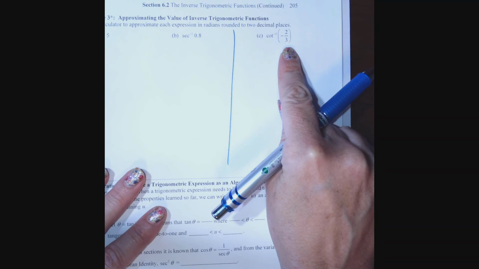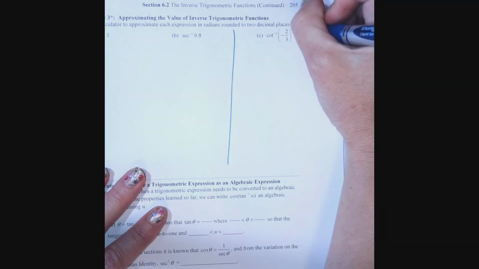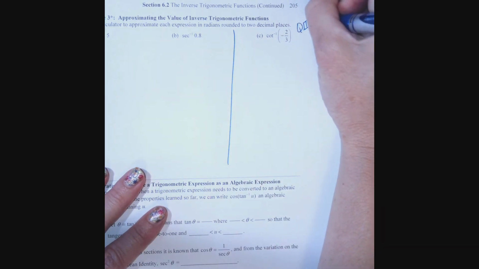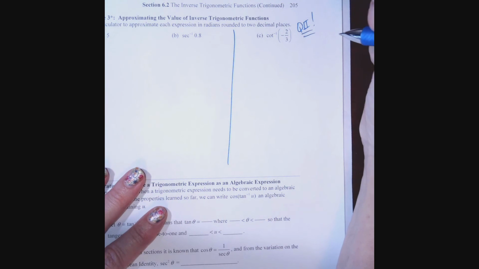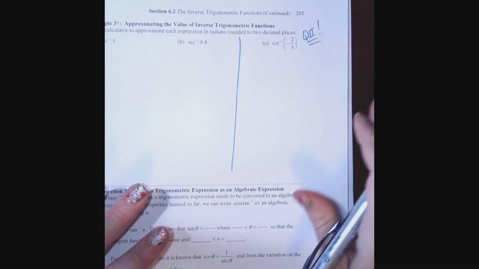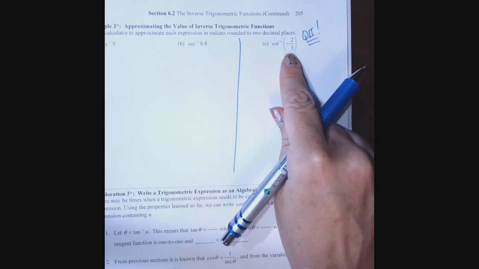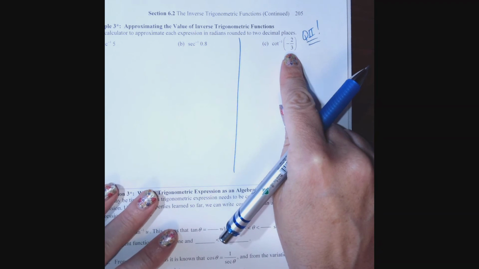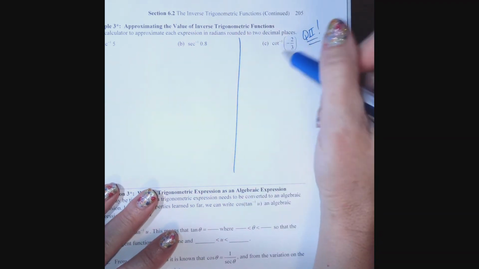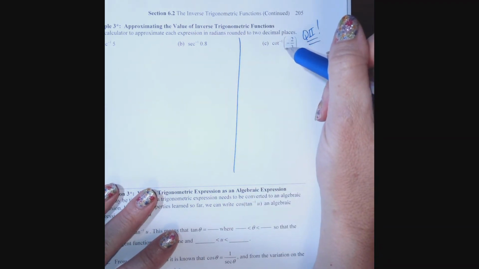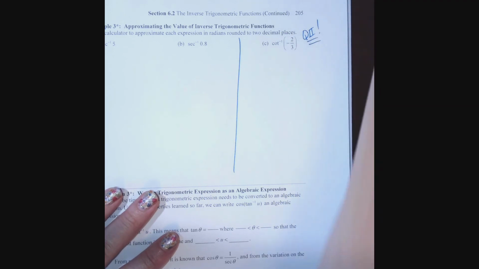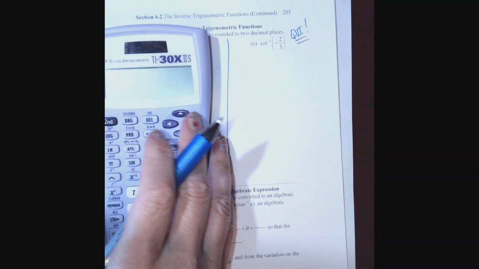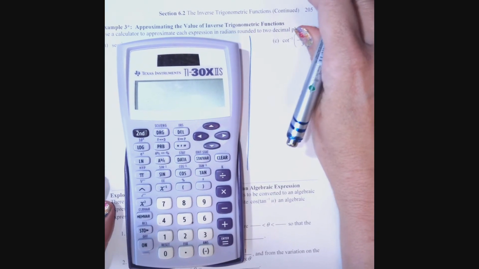I need the angle. Well, cotangent inverse is negative in quadrant 2, but I'm going to have to use tangent inverse to get the result, because this is not a special angle value. Cotangent and tangent are reciprocal functions. So in order to use my reciprocal function button, I need to take the reciprocal of the function value.